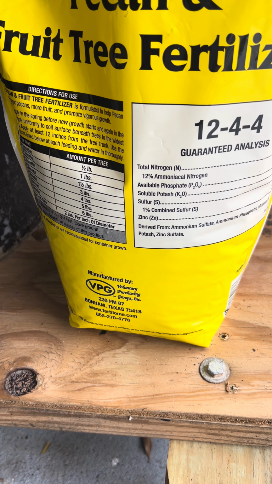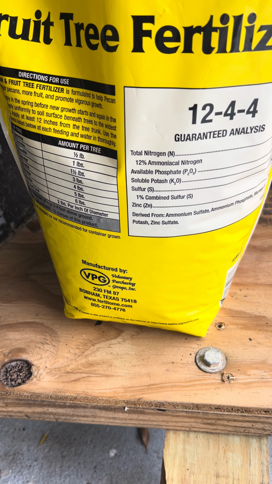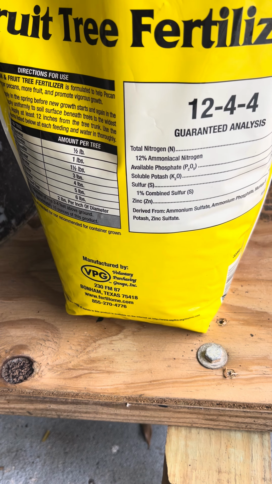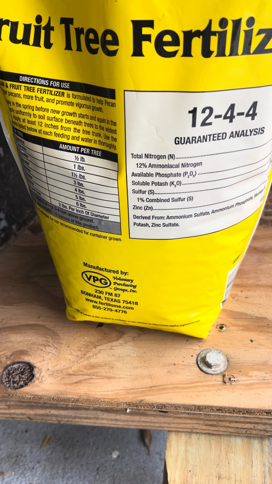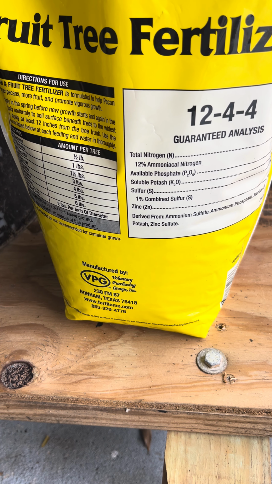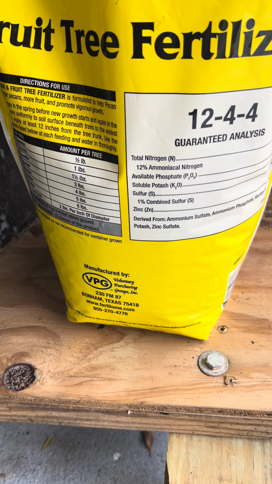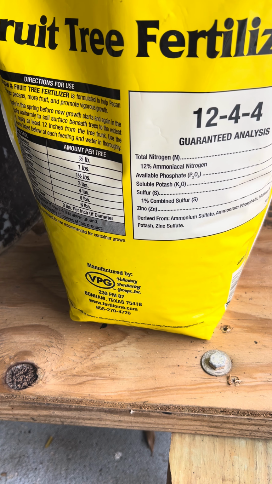The potash comes from when you burn your wood and the ash that's left over. Very easy to add potash to your garden.